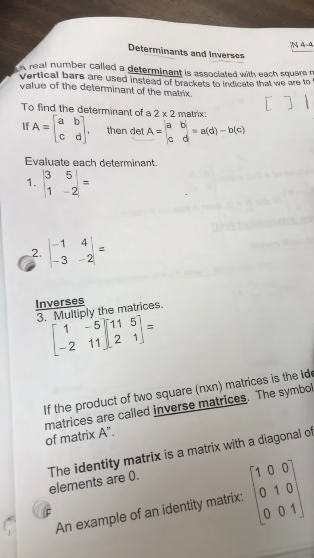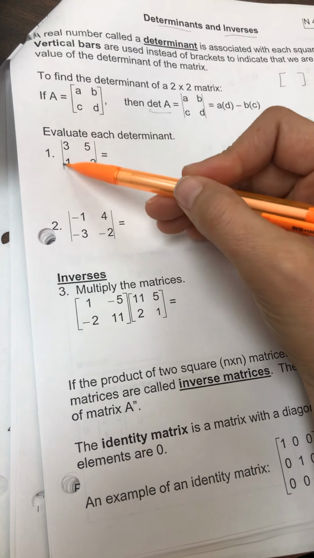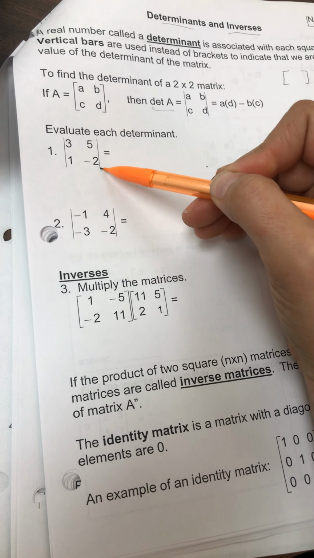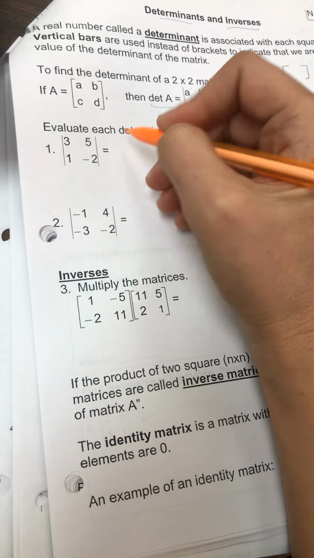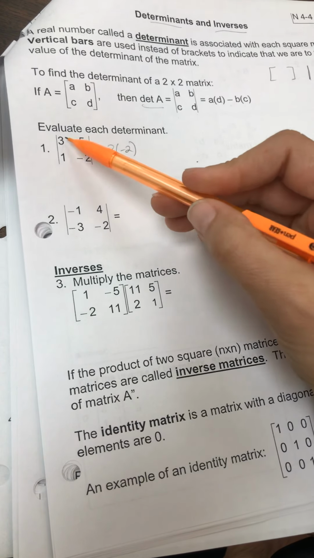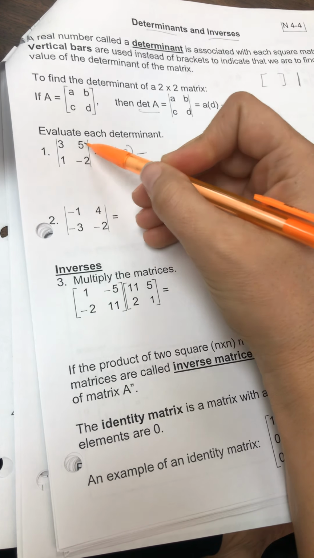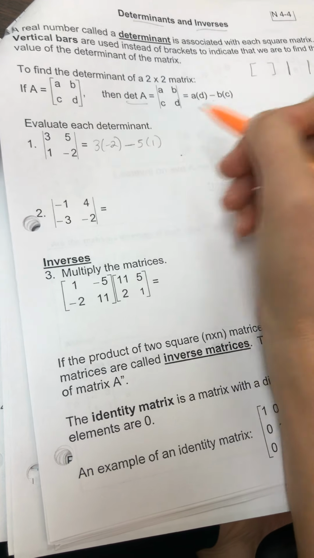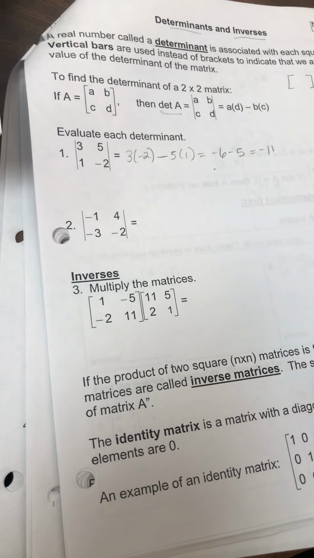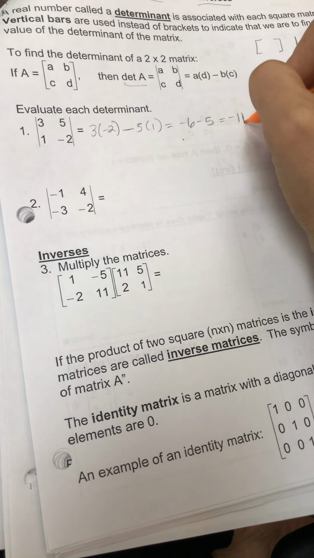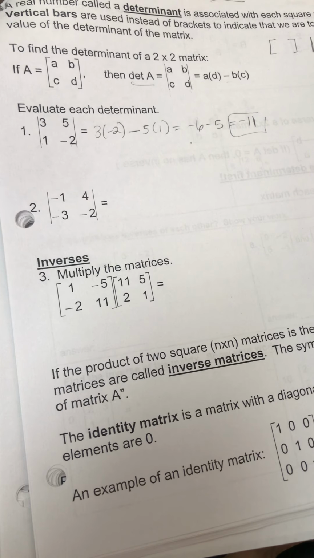Now let's do the first one. Evaluate each determinant. These straight lines are telling you that you need to find the determinant of this matrix. So you would have 3 times negative 2, that's A times D, minus B times C, so 5 times 1. You're going to get negative 6 minus 5 equals negative 11. So the determinant of this matrix is negative 11.